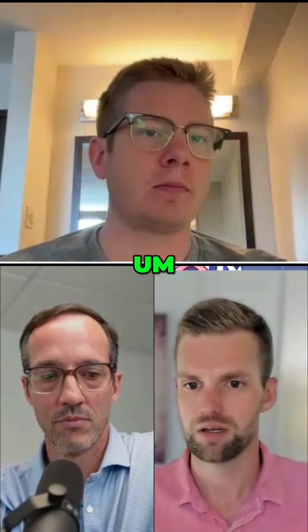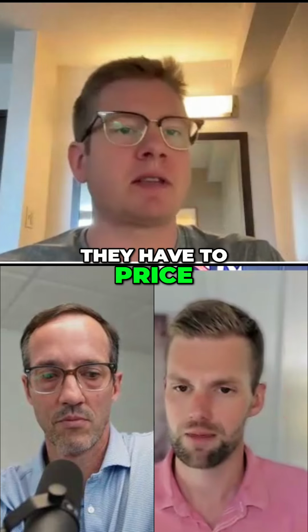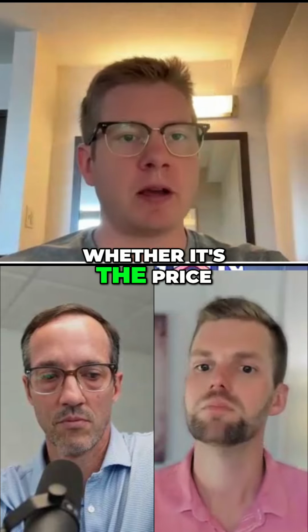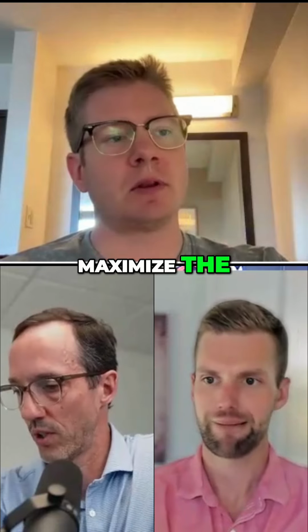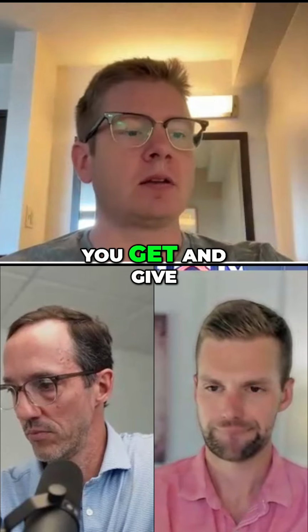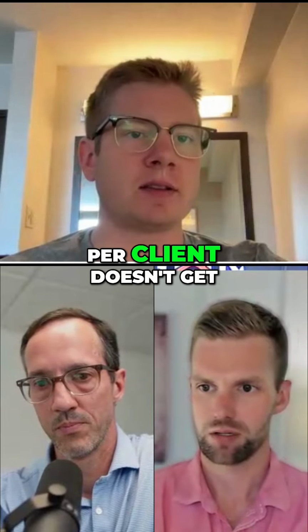And then if that owner churns out, the buyer has to price that risk in somehow, whether it's the price or the terms or some other way. And so if you want to maximize the dollar amount that you get and give yourself the best possible position, you just want to make sure that units per client doesn't get too high.